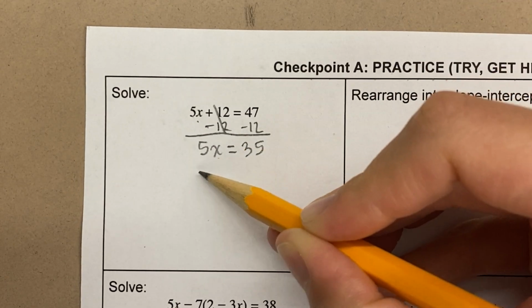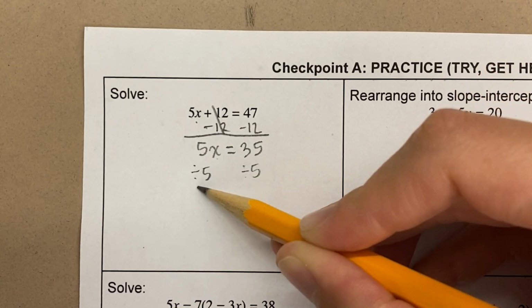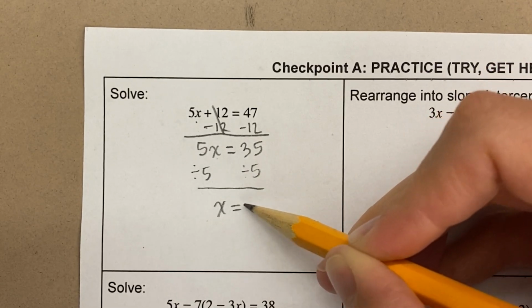And then this is x times 5. So I'm doing the opposite of times. I'm dividing by 5. And I get x equals 7.